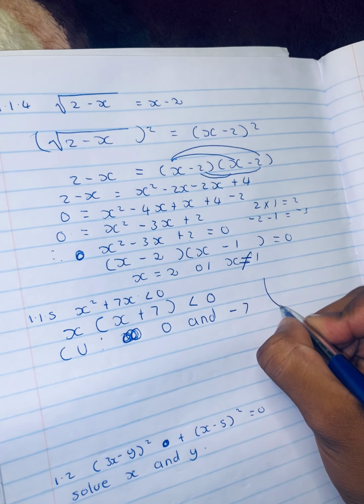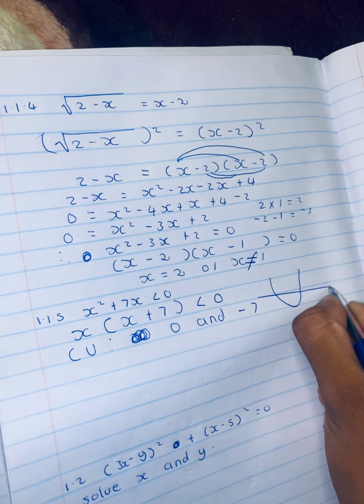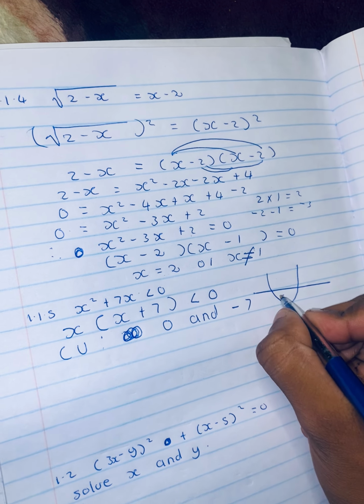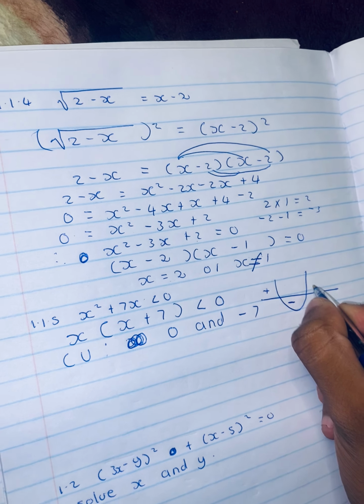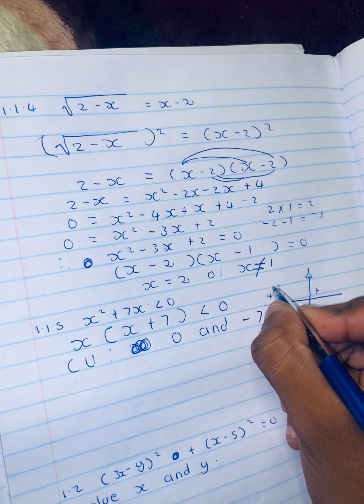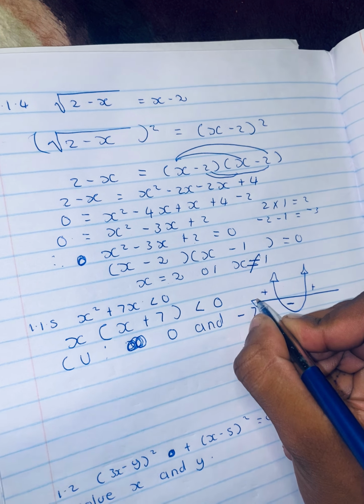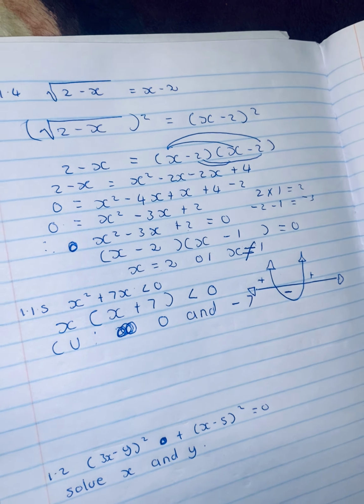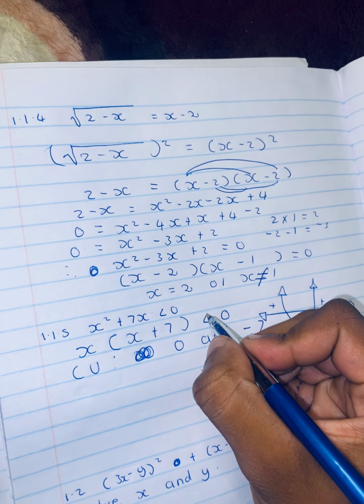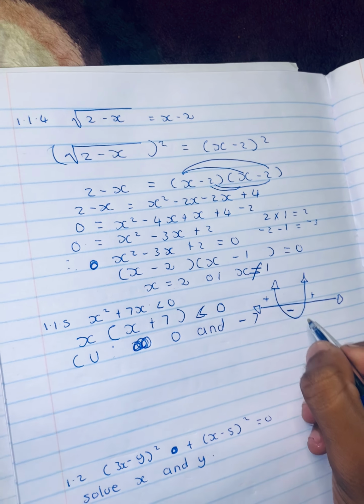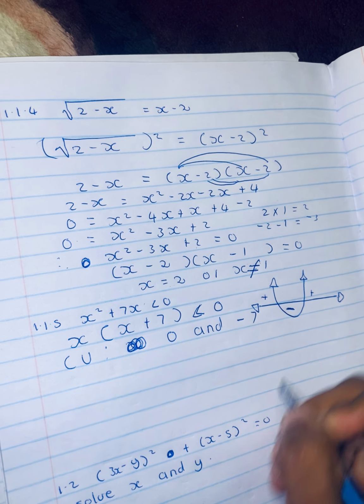So we are going to draw that thing because this is a quadratic, right? So we're going to call a quadratic. Here it's minus, here it's plus, here it's plus. Okay, you can just make it look good, appealing. So if ever we have this as a less than, it means that it's going to go where this is negative.